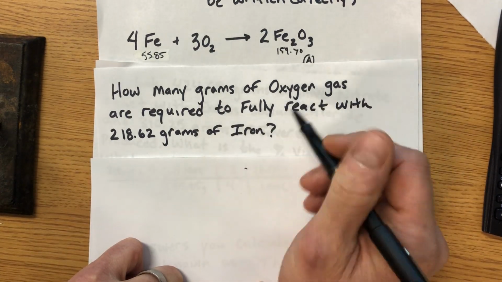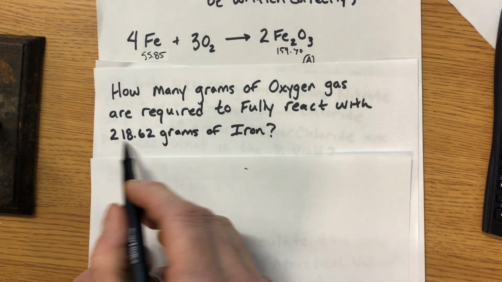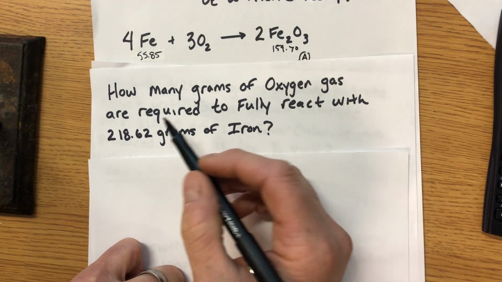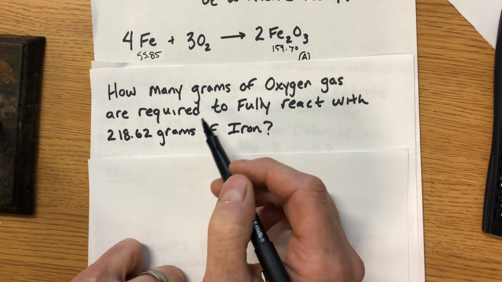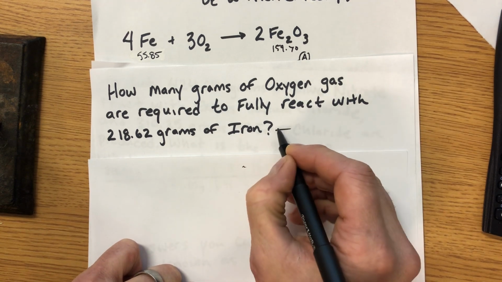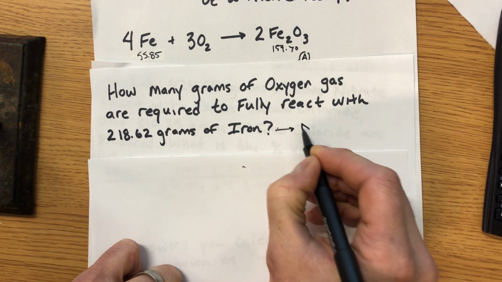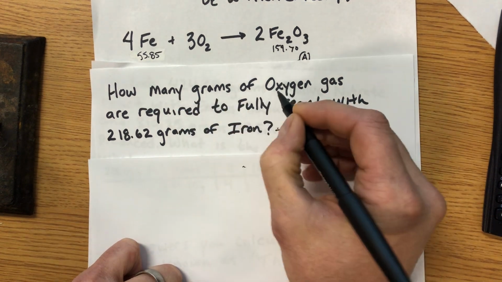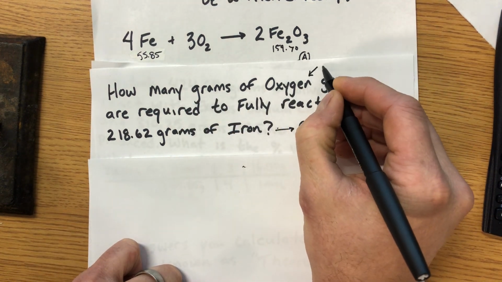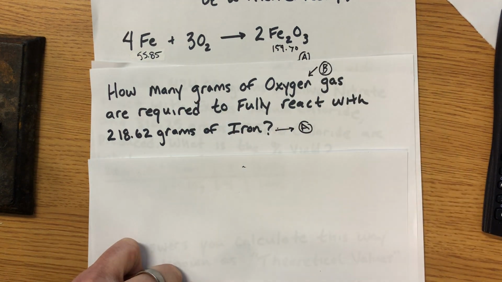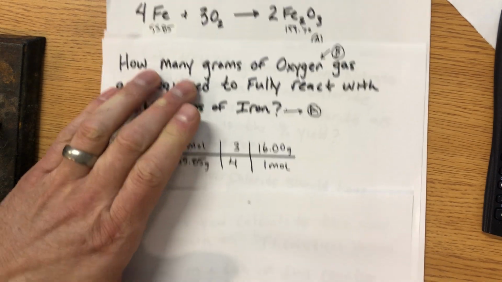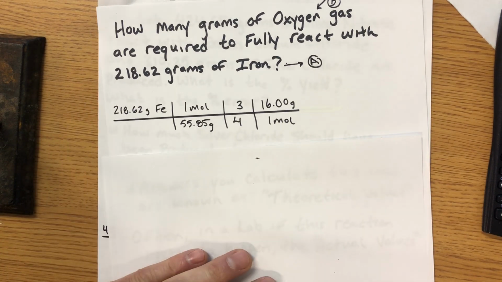The A and the B scheme: the A is whatever you know the amount of, and the B is what you're asked about in the problem. So in this case, iron is A again, and then how many grams of oxygen gas? That means that this is our chemical B, all right? And so those numbers then would go into that table like this.